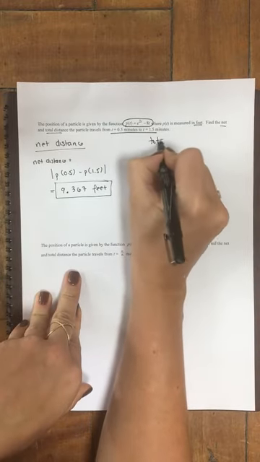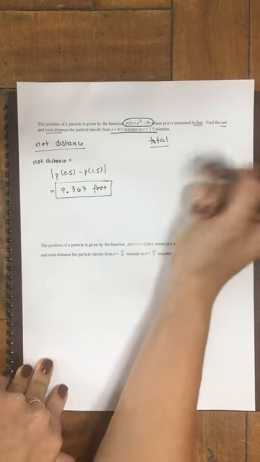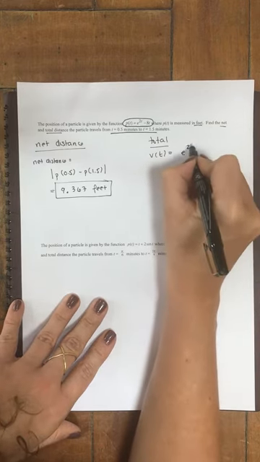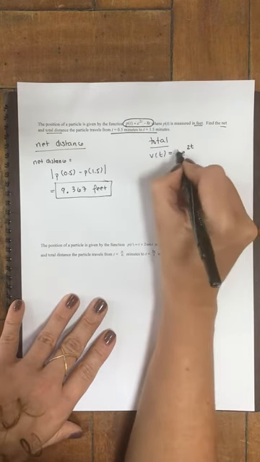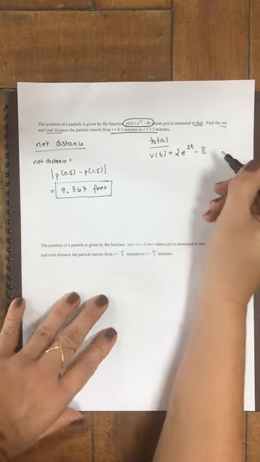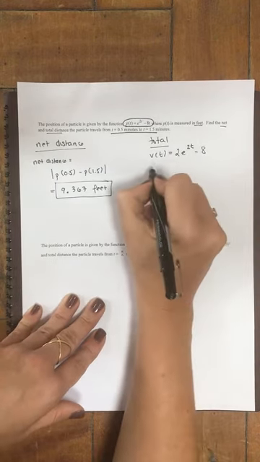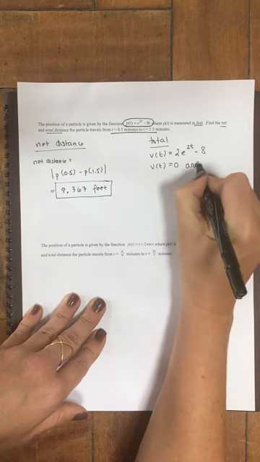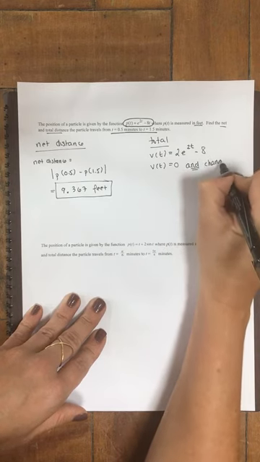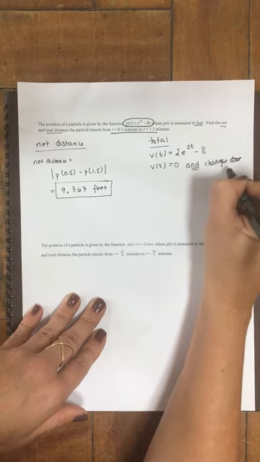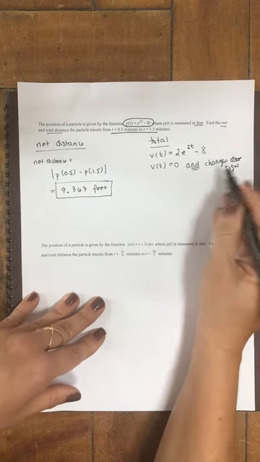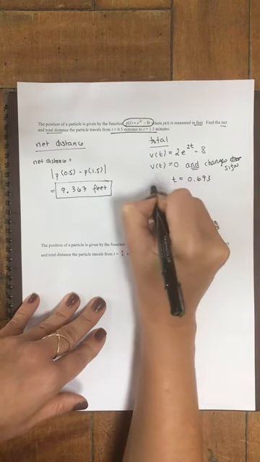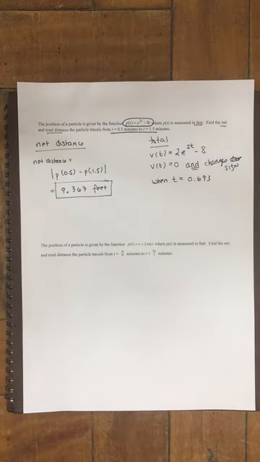Now total. We've got to see if there's any change in direction, left and right. So we need to think about the velocity function by taking the derivative. The derivative of e to the 2t is e to the 2t times 2 for chain rule, minus 8. And we're going to see where V of t is equal to 0, and we want to know if it changes sign, because that's going to tell us if we've got any change in direction. This is calculator. When t is equal to 0.693, that's when we've got a change in direction.